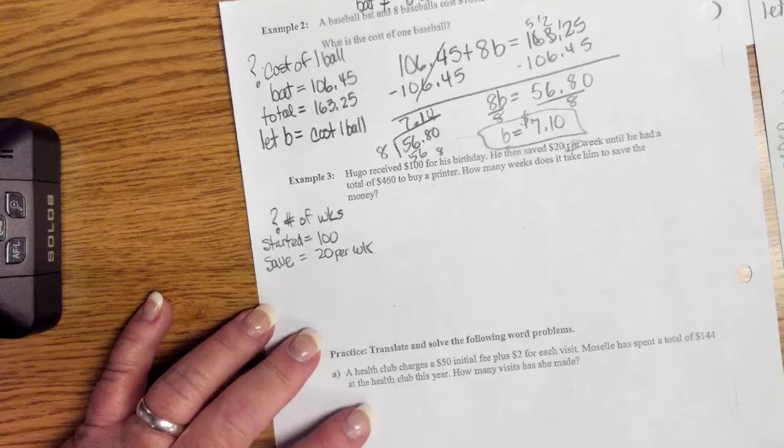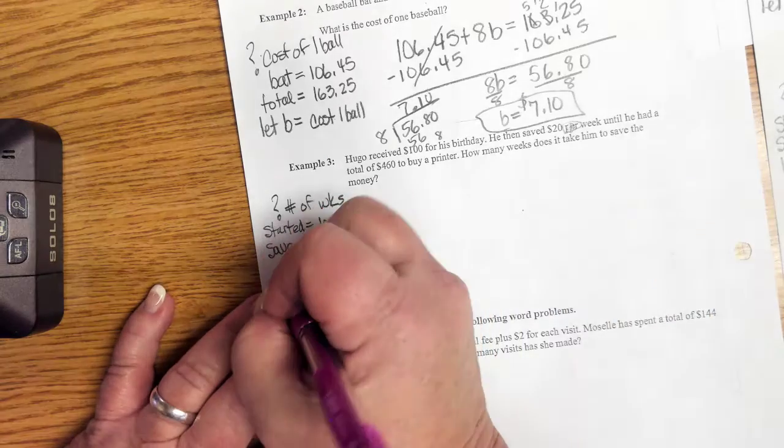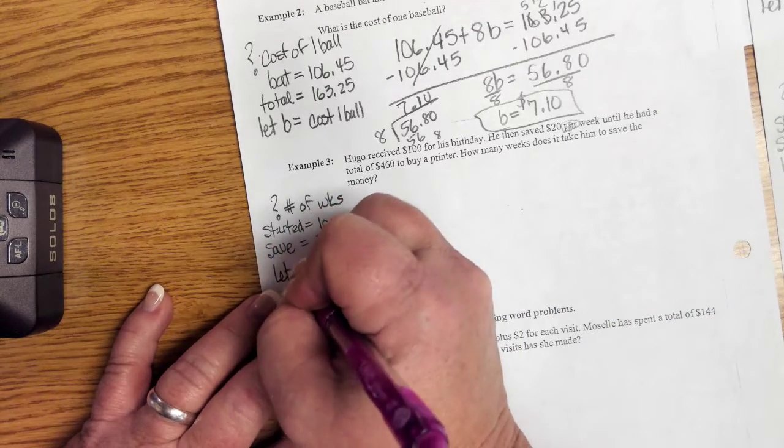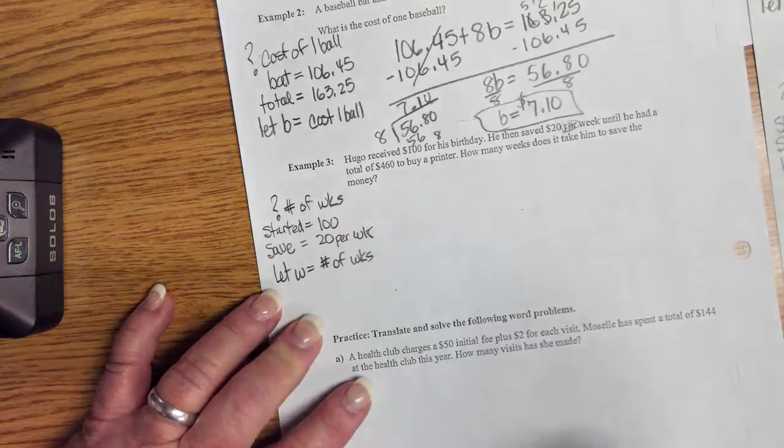So, what is our variable? Number of weeks. Okay. So, let W equal number of weeks.